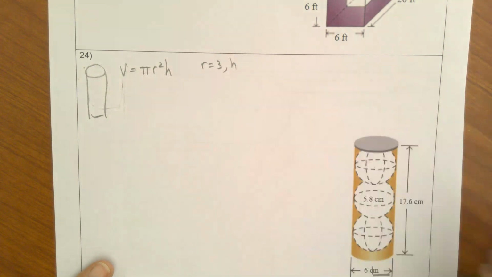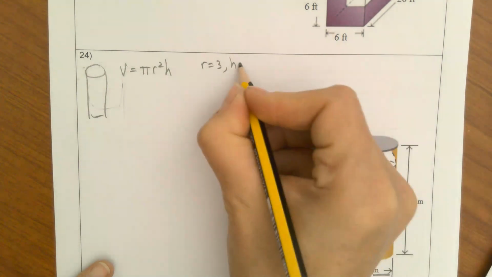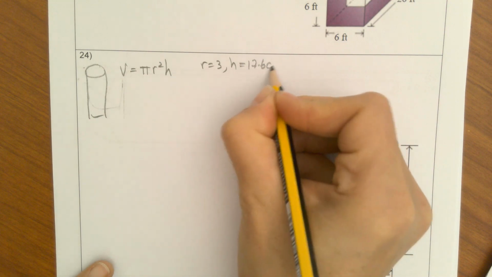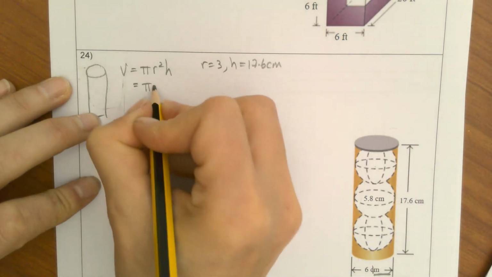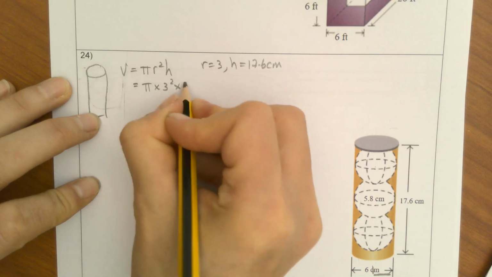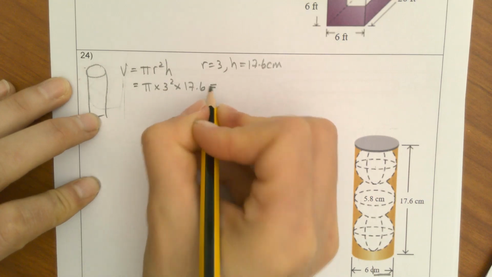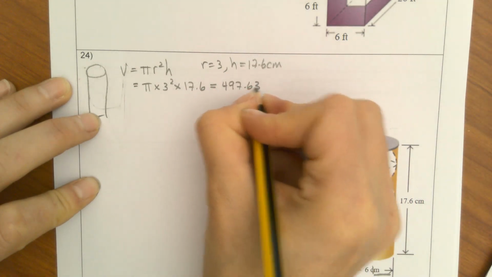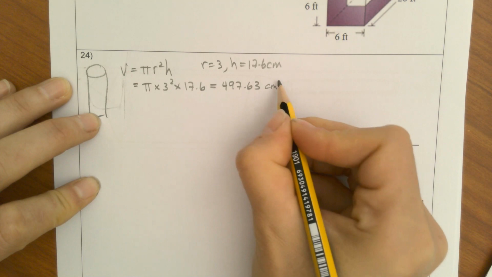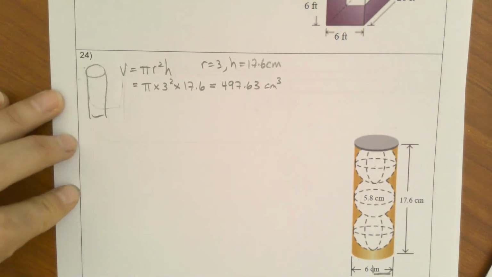And my height, oh, that's easy, 17.6. So my volume is going to be pi times 3 squared times 17.6, which is going to be, and it's centimeters. Because it's volume, it's 3D, we use a 3.